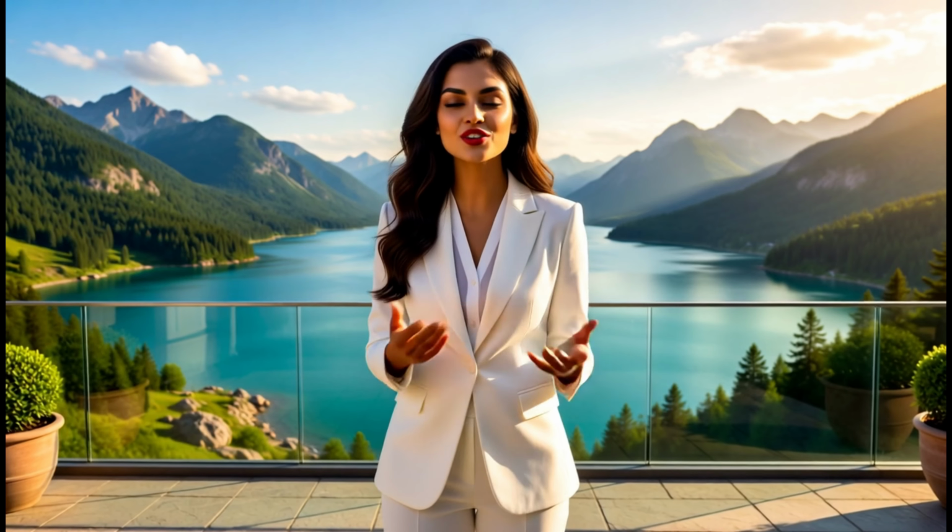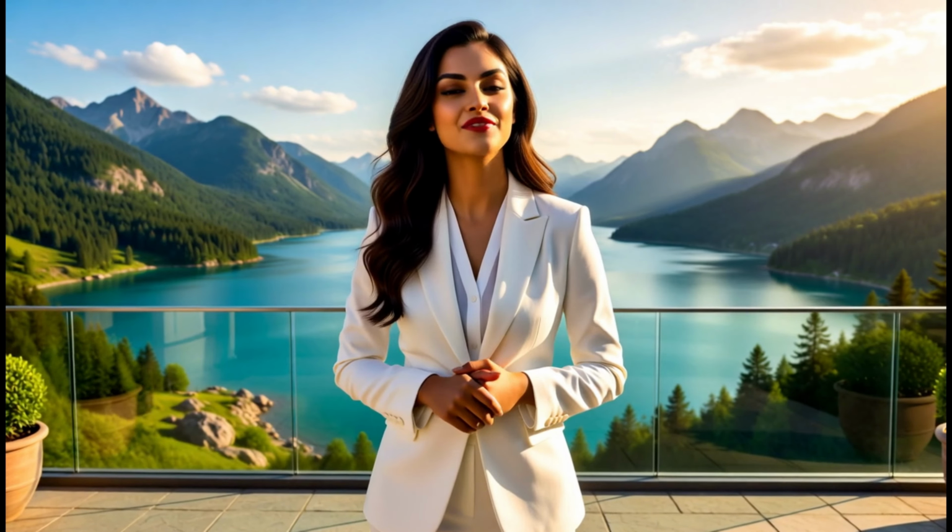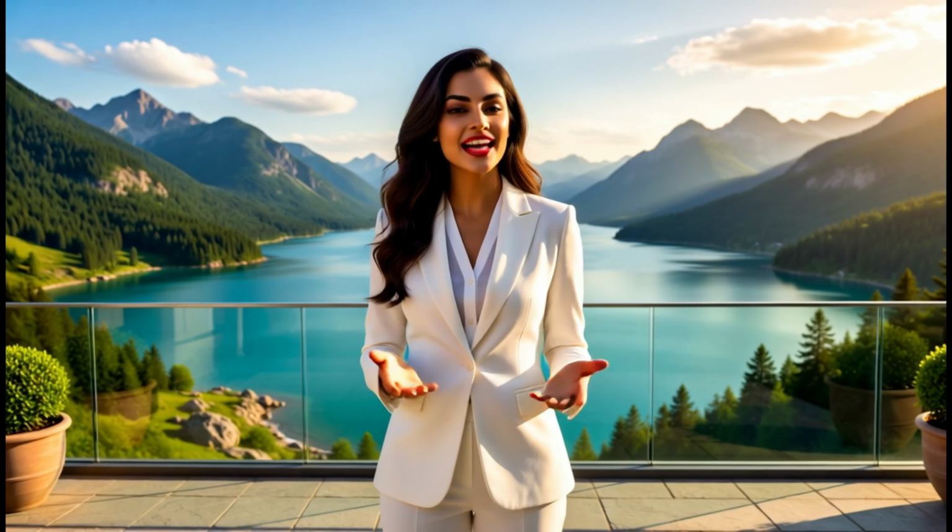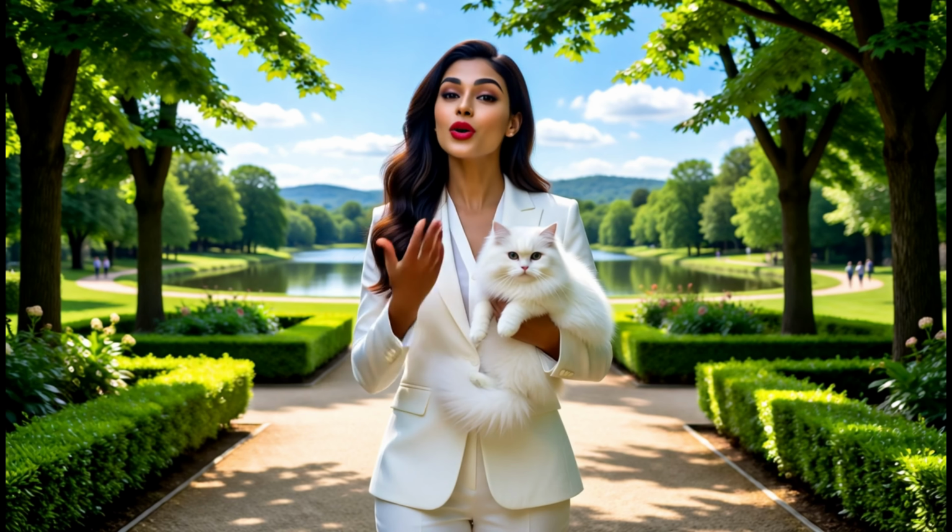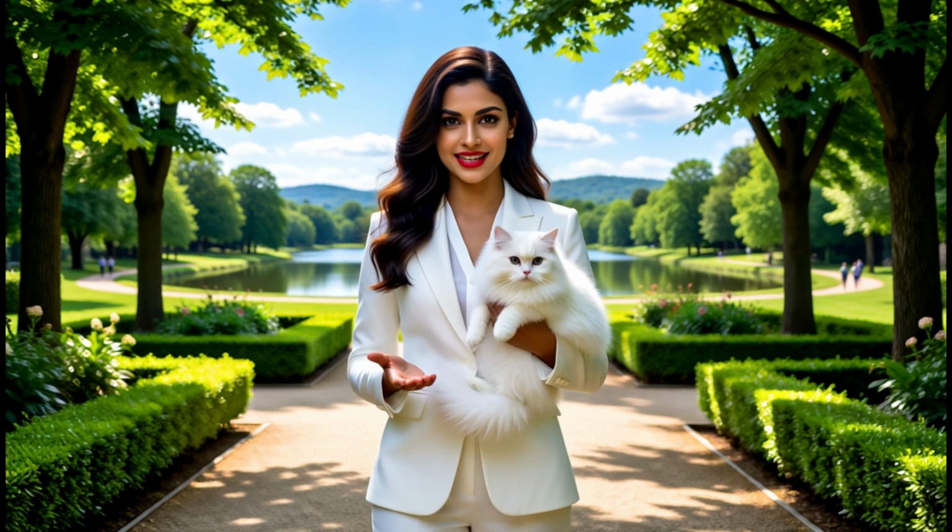So, what is MiniMax H3? It's what's called an omnimodal model, and that just means it understands text, images, video, and audio all together in one single brain. The really special thing about it is that it makes the video and the sound together at the same time. Before we start, just two quick things.